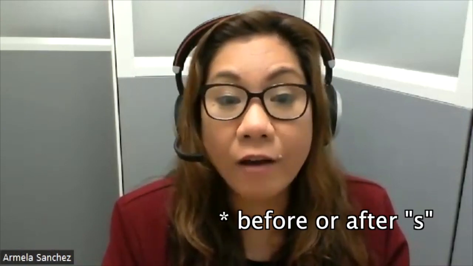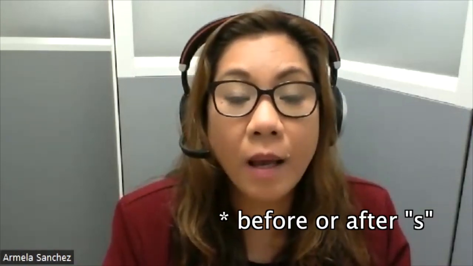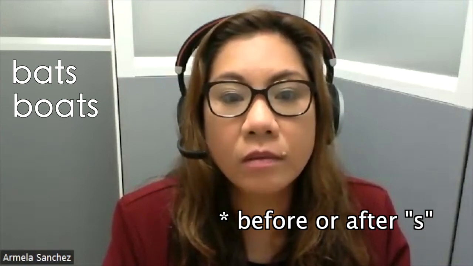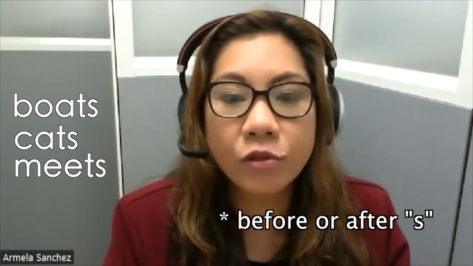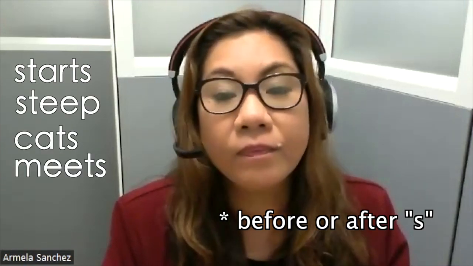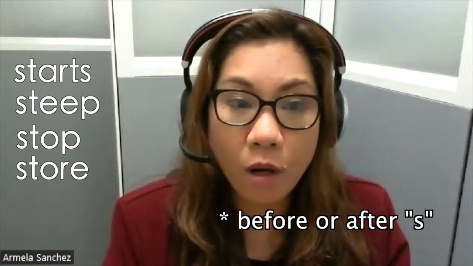Another example is when it's before and after S. For example, bats, boats, cats, meets, starts, steep, stop, store.